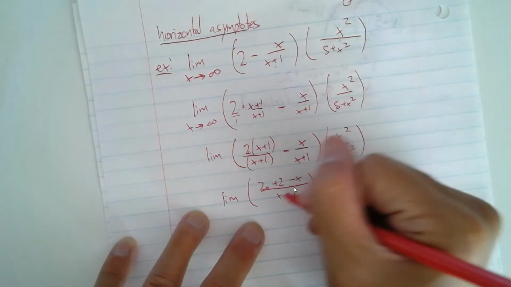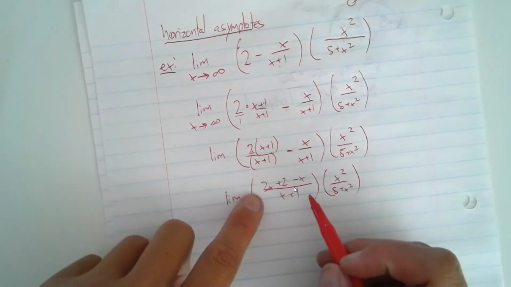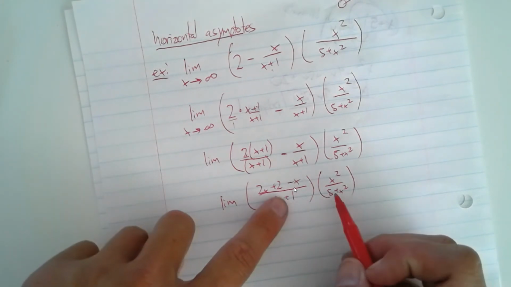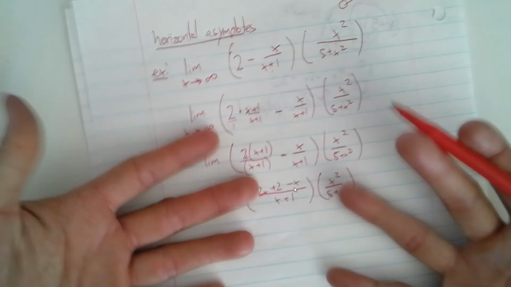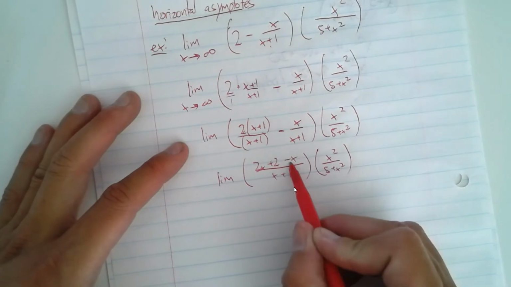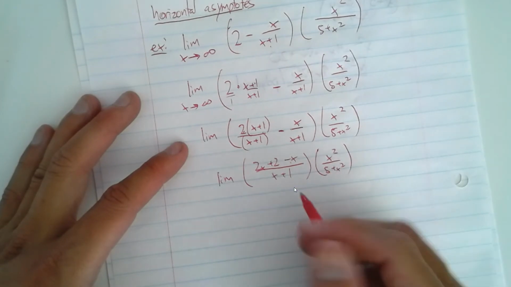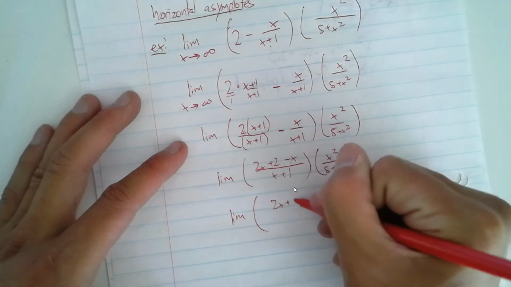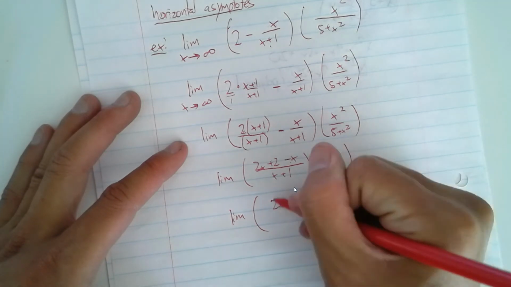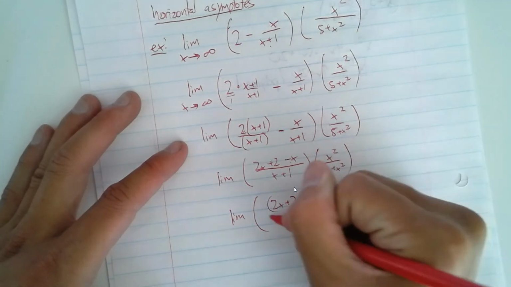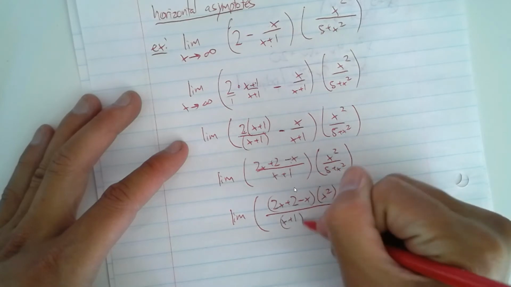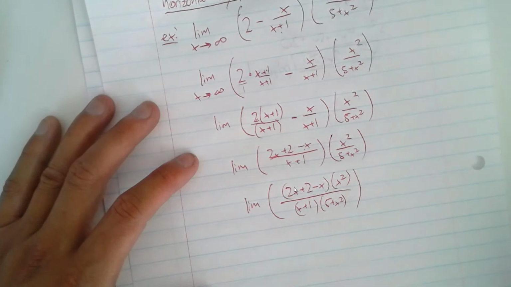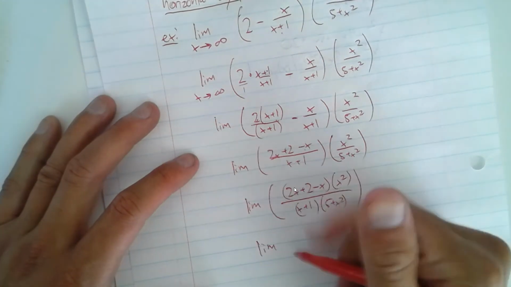Now that we have fractions being multiplied by each other, we don't have to worry about them having the same denominator. If you remember multiplying fractions, you just multiply the numerators and the denominators together. So the limit would be, oh buddy, this isn't going to look pretty, 2x plus 2 minus x times x squared over x plus 1 times 5 plus x squared. You can take a minute to solve this on your own. I'm going to do it really quick without too much explanation, because hopefully you understand the algebra.